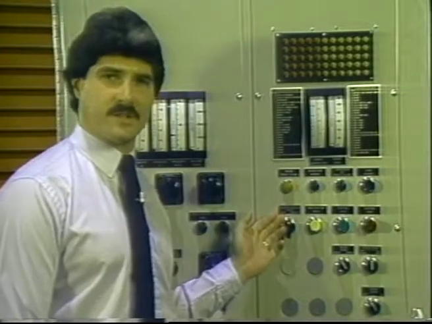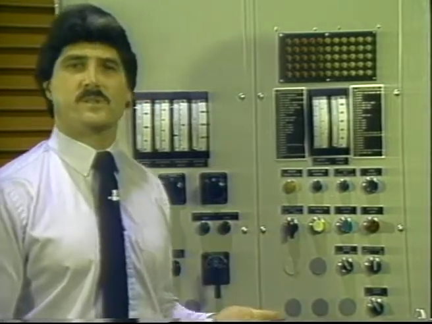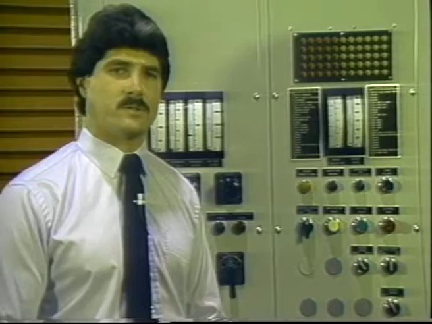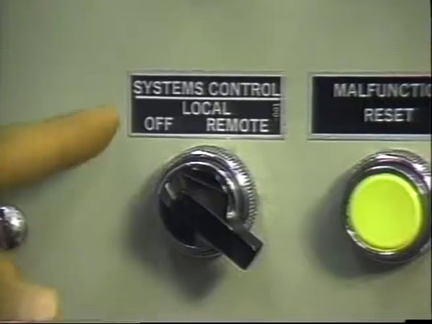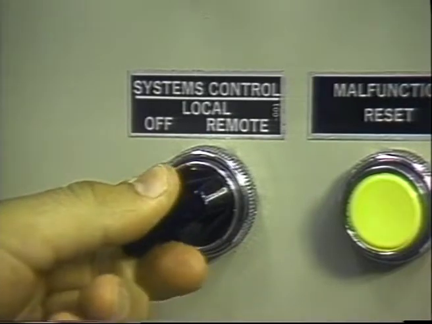Moving down to the next row, we see the system's control switch. It controls the 24-volt DC power to the control system. The three-position switch may be set to off, local, or auto remote.